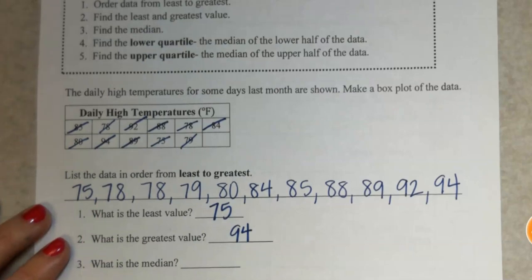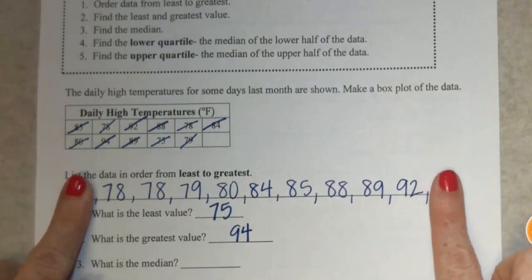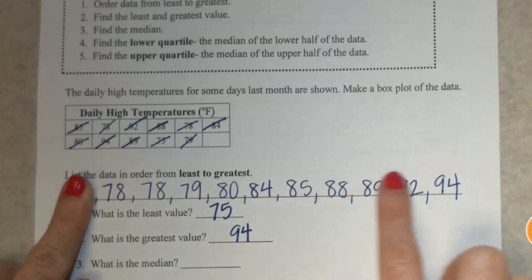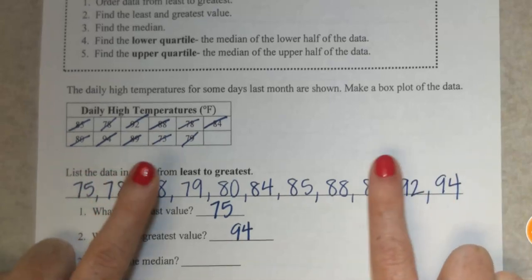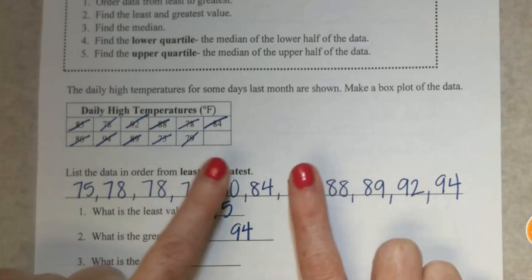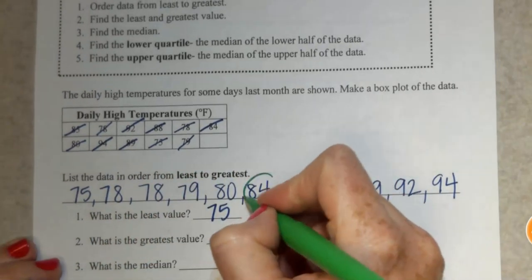Remember, the median is your middle number, so you're going to cover one from the beginning and one from the end. I don't want to cross them out because we actually want to use this line of numbers again, okay? And you'll see in just a minute why. So one from the beginning, one from the end, and move my fingers in until I hopefully find the middle. And I'm going to go ahead and circle this. My middle is 84.